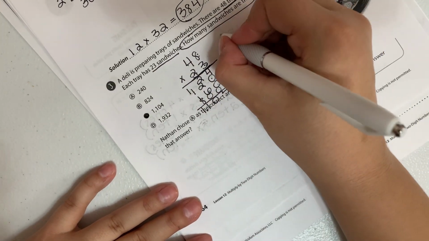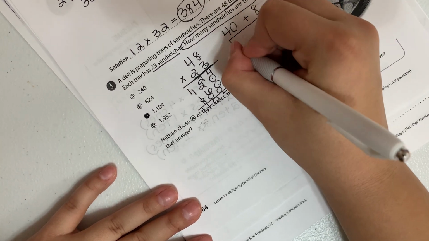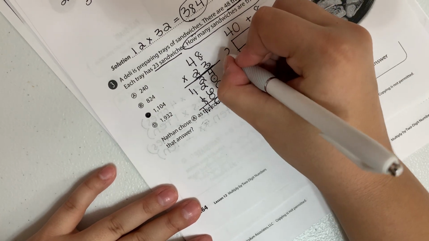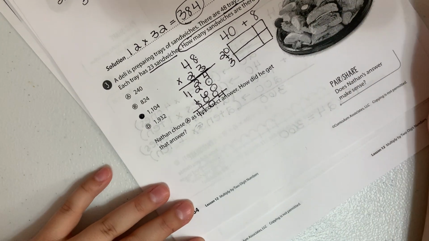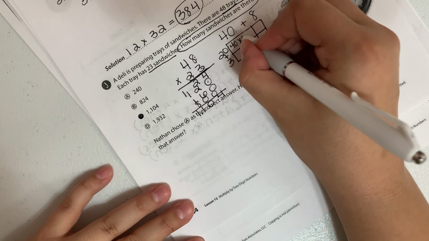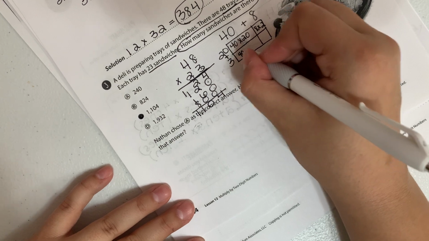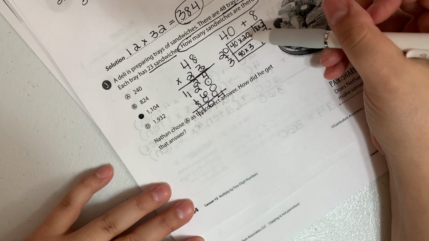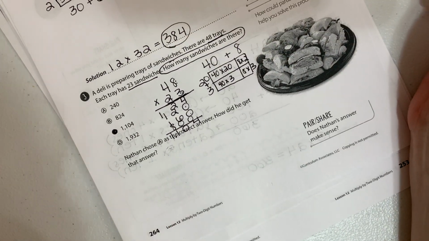1,104. Now, friends, again, if it's easier for you to draw the picture, this is what it should look like, okay? So it's just up to you what strategy you prefer. If you like doing the stacked way, that's fine. If you want to do it this way, it would just be 40 times 20, 8 times 2, 40 times 3, and 8 times 3. It's just a matter of if you like breaking it apart into the tens or if you just like stacking it and doing it that way.